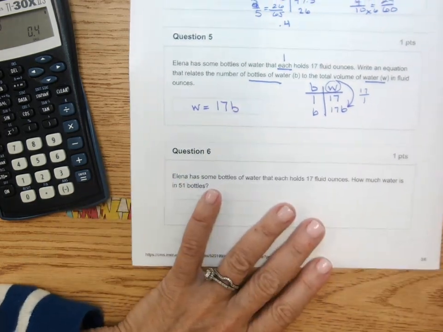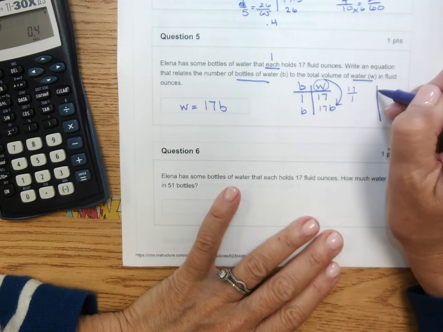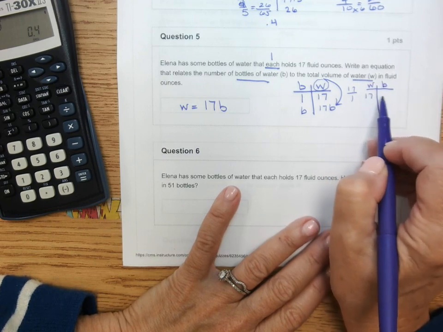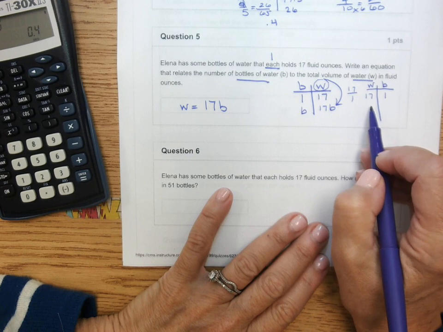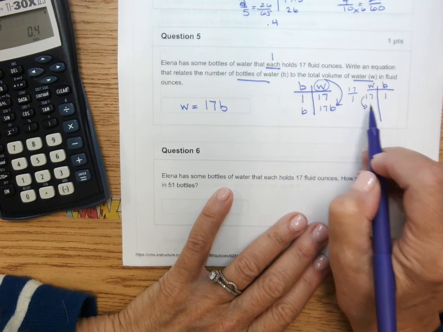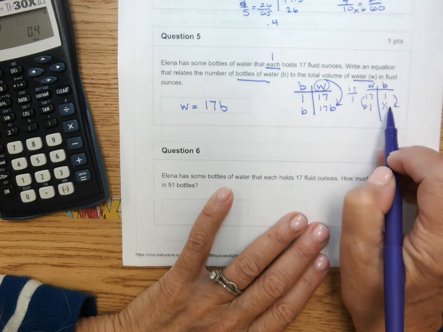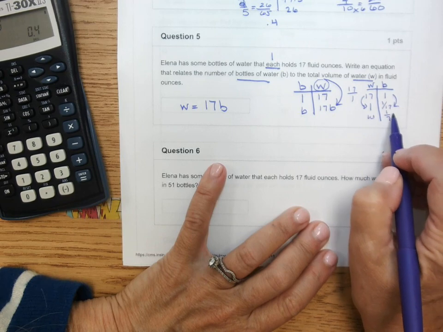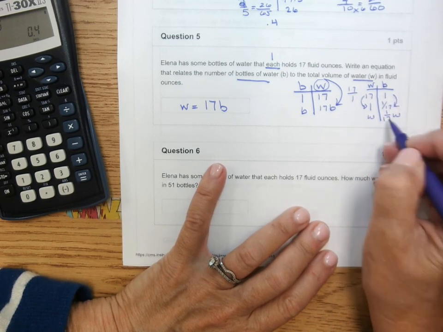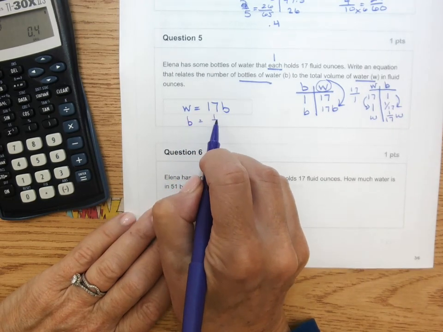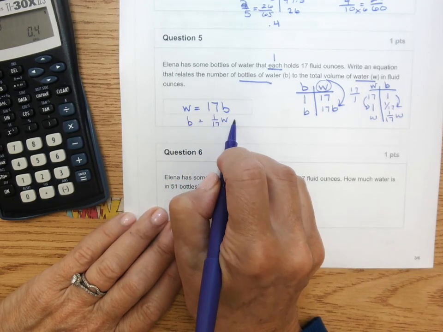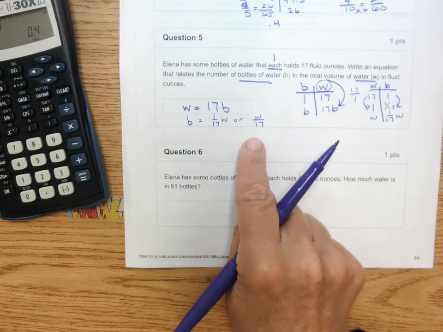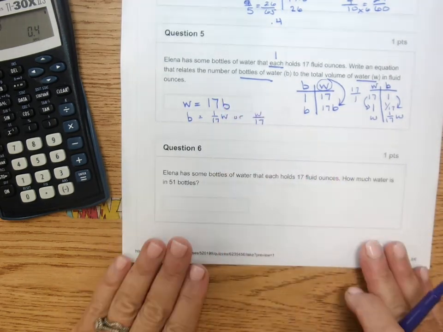Now remember, there are always two constants of proportionality for every situation. So had I switched these and done it this way, I would have had 17 and 1, and then I want to make this be a 1, so I would divide by 17 and divide by 17 here, so I would have 1/17. So B could be equal to 1/17 W, or W divided by 17, because multiplying by a 17th is the same thing as dividing by 17. So both of these would be correct.